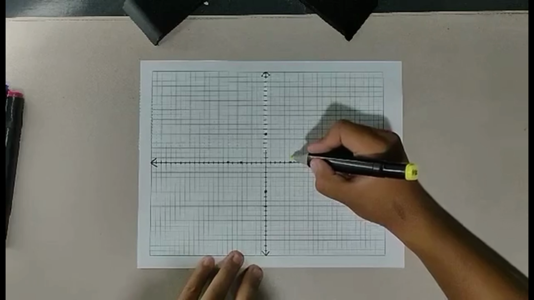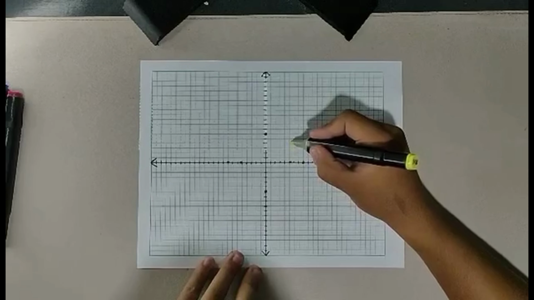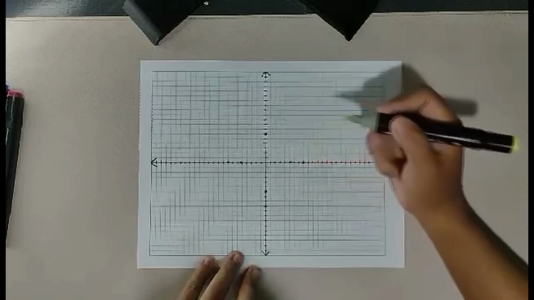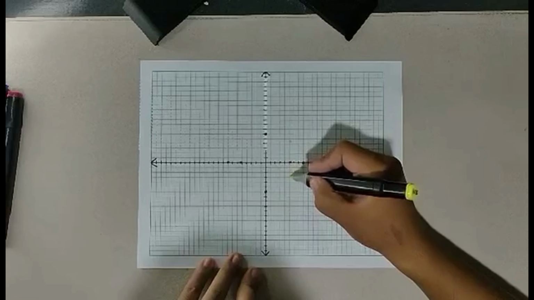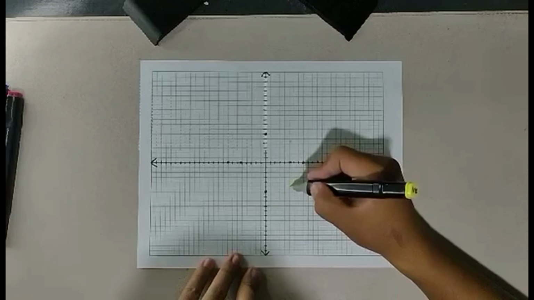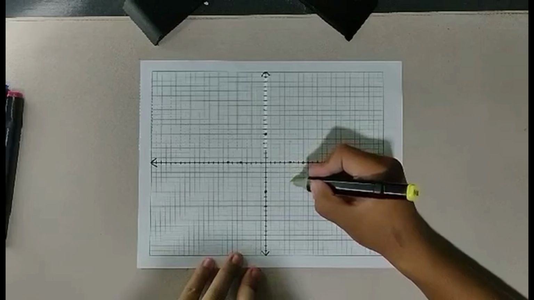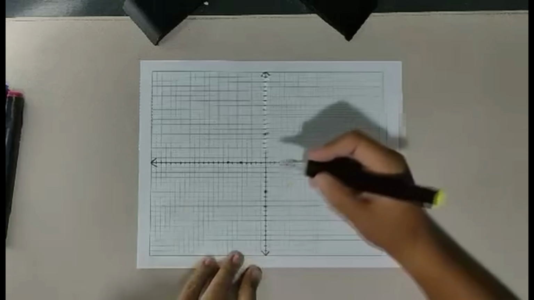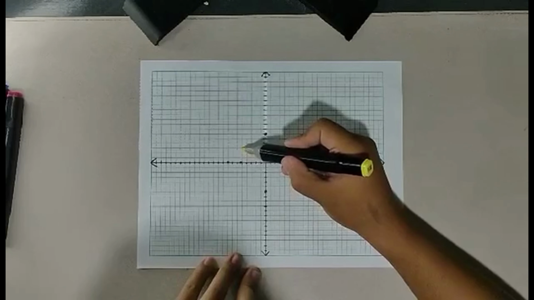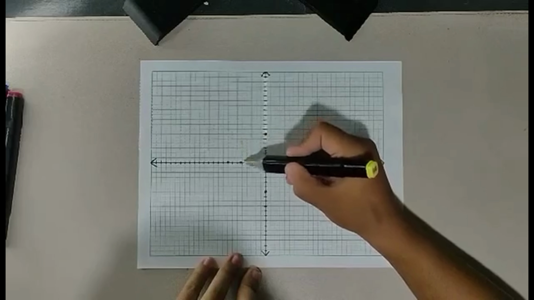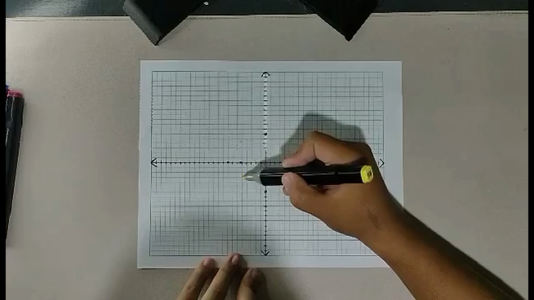1, 2, 3, 4, 5, so it's in between here. Now the other side. 1, 2, 3, 4, 5. 1, 2, 3, 4. Next here. 1, 2, 3, 4. 1, 2, 3, 4.